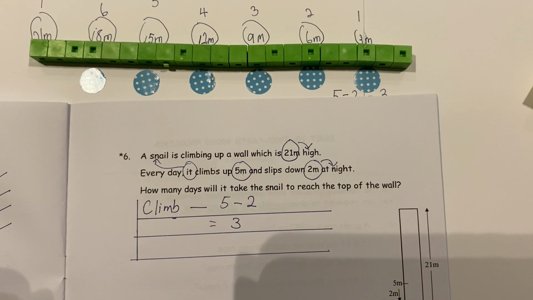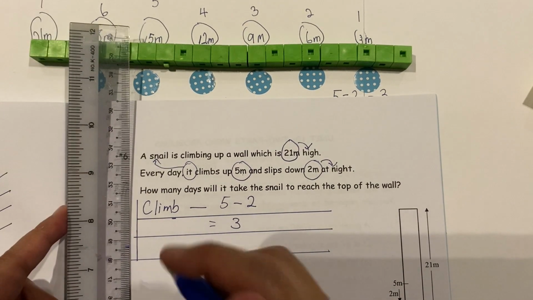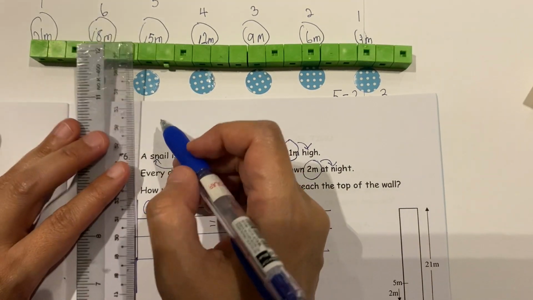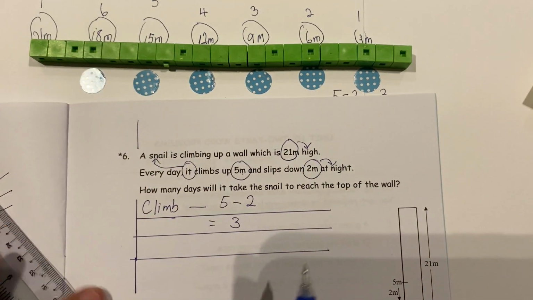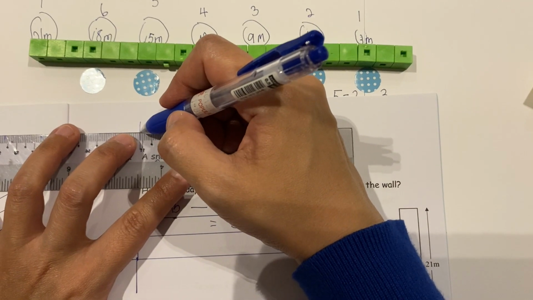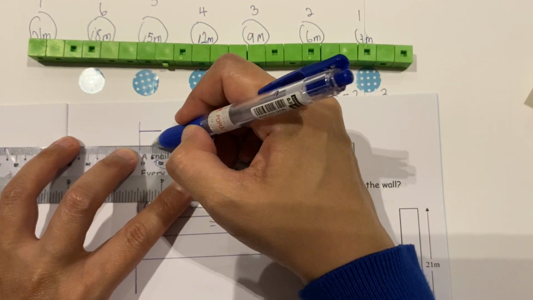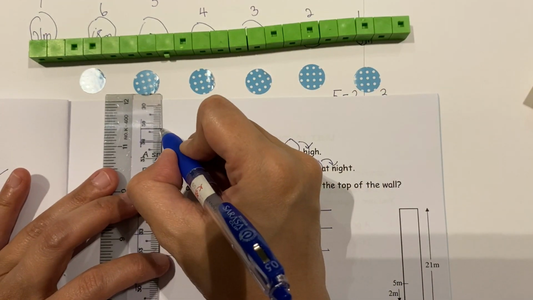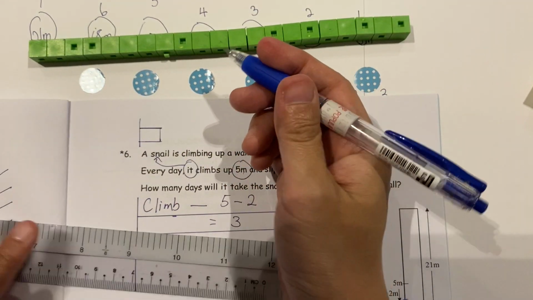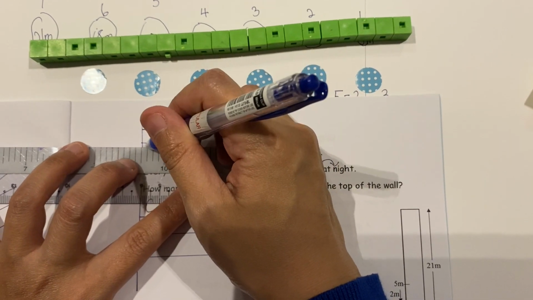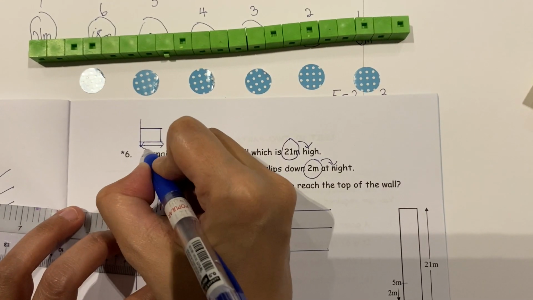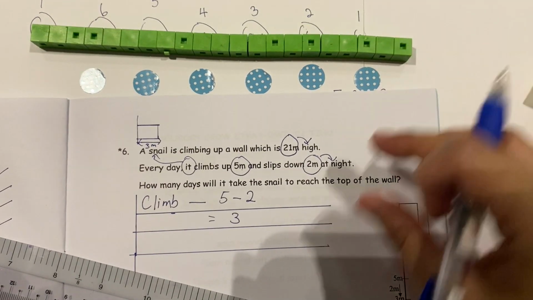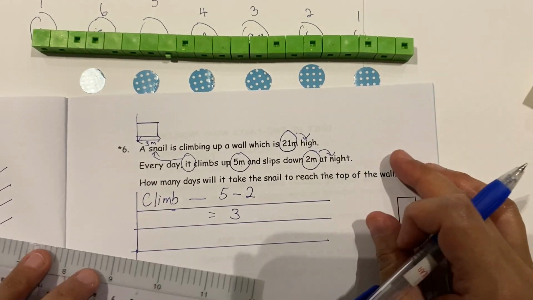Okay, so what you do is you can actually draw it here if you want to. 1 day 3 meters. The day is being represented by 1 unit. So 1 day 3 meters. Okay. Now, do you know the number of days? You don't, right?